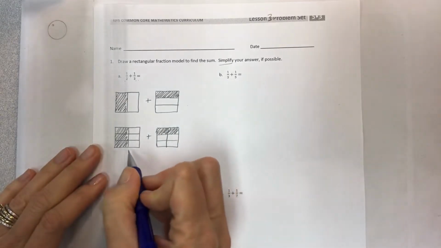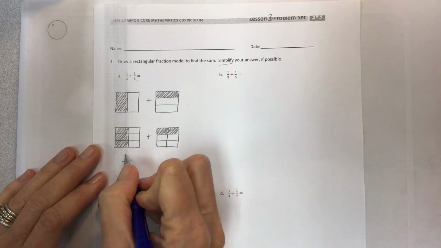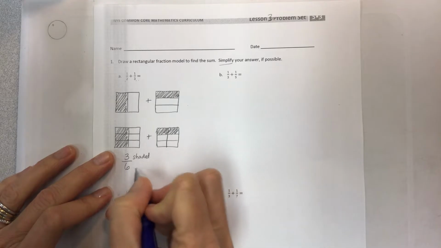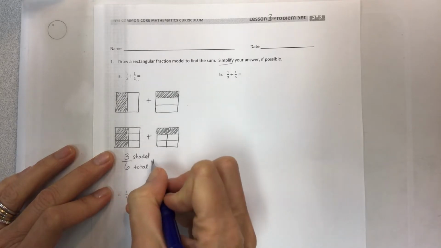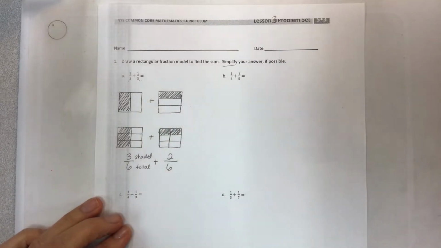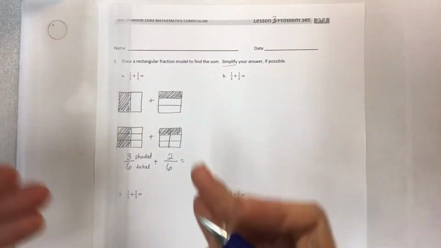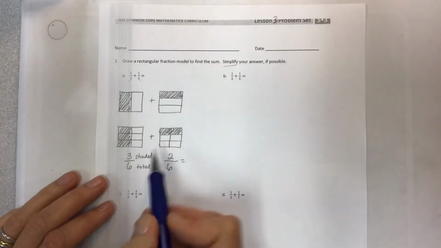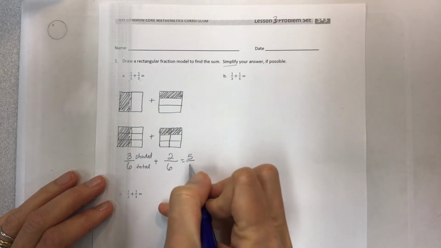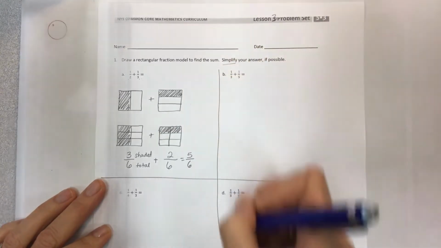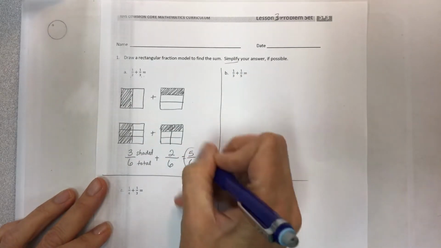So what you're going to do is write how many you have here. Now we have 3 out of 6 that are shaded, out of 6 total. And we're going to add that to how many we have here, which is 2 out of 6 total. And now we have those like units. It's like the adults and the children. Nope, we just are calling them people. And now we have 3 plus 2 makes 5. And the 6 would be the units, which would be like the people, because now it's common. So the units are in common. Hooray. And we can add and we get our answer.